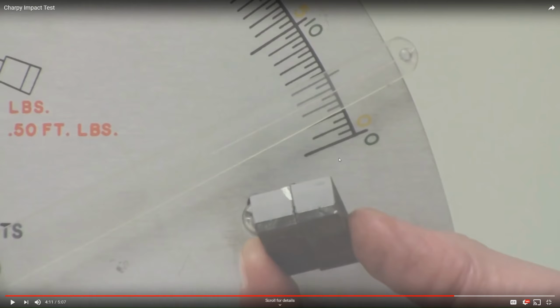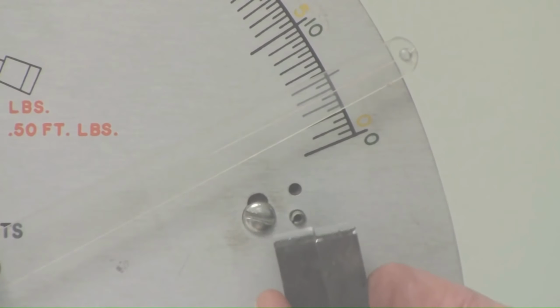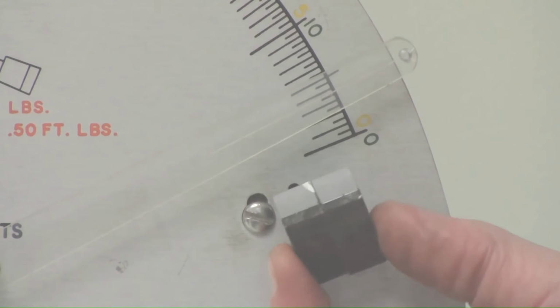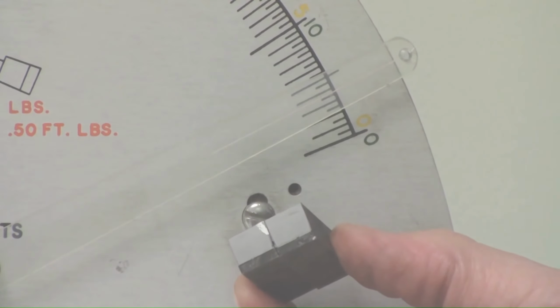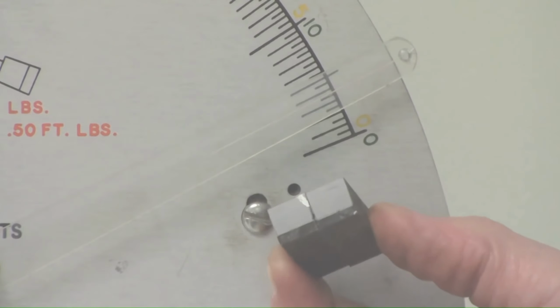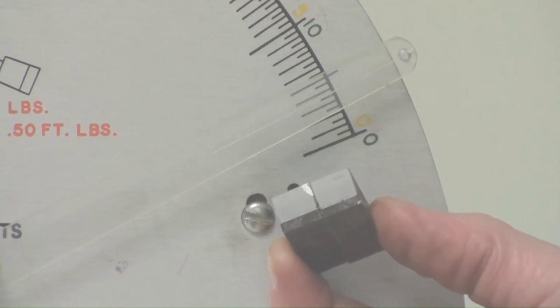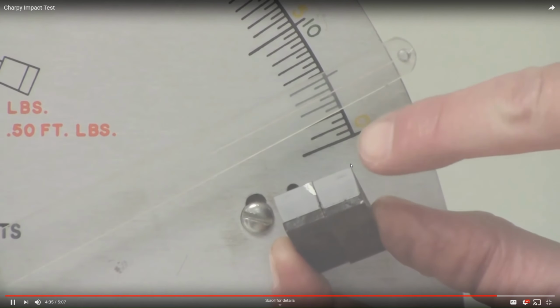So he'll talk about this for a moment. Brittle failure. And you can see how the failure surface looks nice and flat, like it's almost been cut with a knife. And you notice that it has absorbed a lot less energy. So we're reading around 2 foot-pounds of energy absorbed. This is not how we want our metal to perform. We want the metal to absorb a lot of energy before it actually fails.